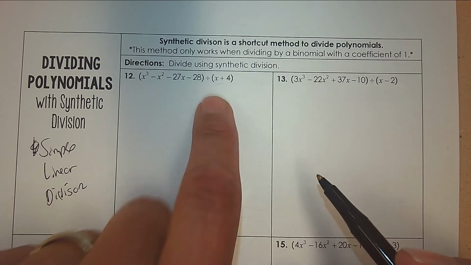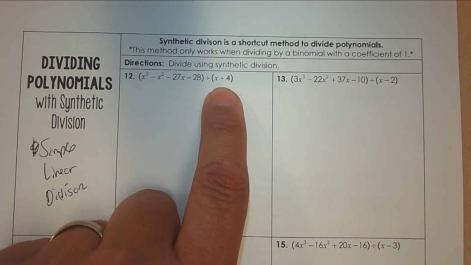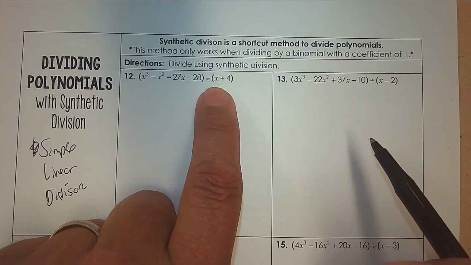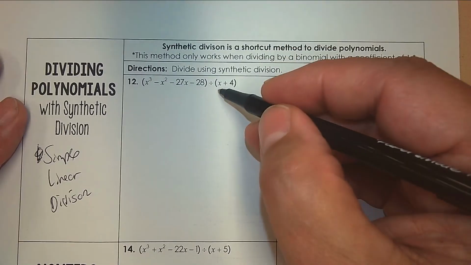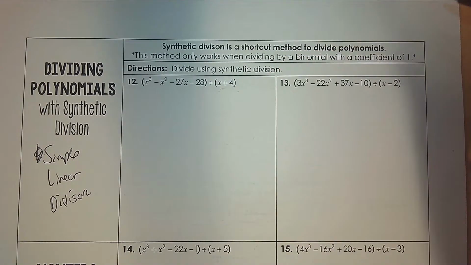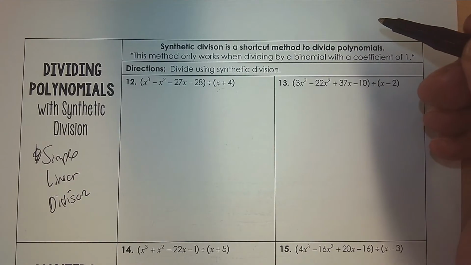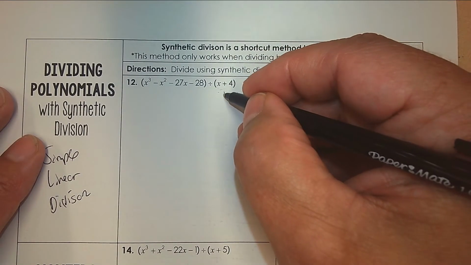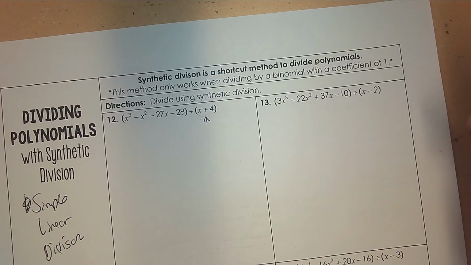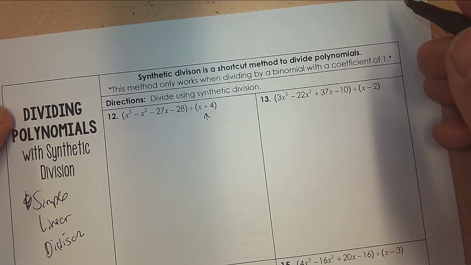and that means that you would change the sign here. Anyways, so this is simple linear, and now we can use synthetic division. So how does that work? So let's start. First, what you're dividing by, you do the 0.